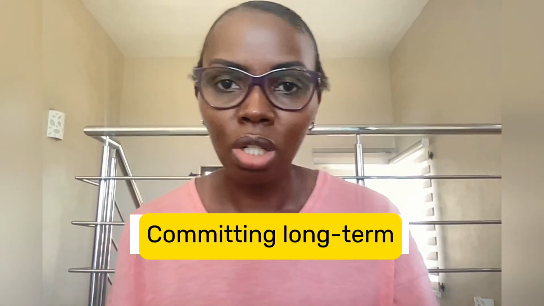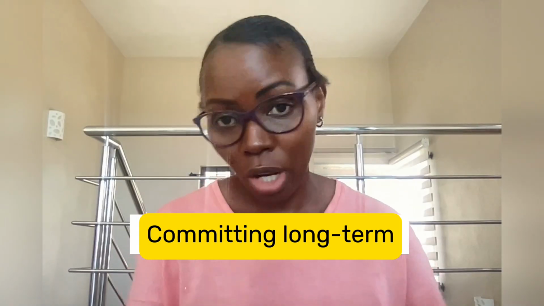And then the next thing is committing long term before you come to Mauritius. Like when I first came, the landlord gave me a 1-year contract. I signed a 1-year contract, and when I came here, I was not happy with the accommodation and I wanted to move, but my contract was 1 year. So I had to break the contract, unfortunately, after 2 months, and I lost money. She did not give me my deposit back. I also had paid, I think, 3 months in advance, so she did not refund me the money.